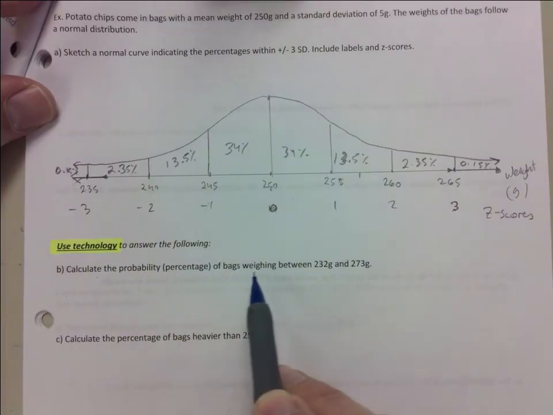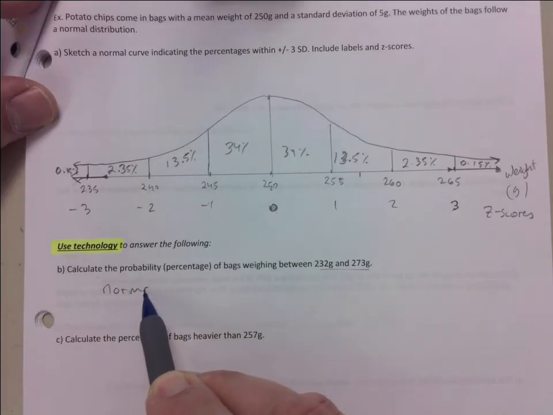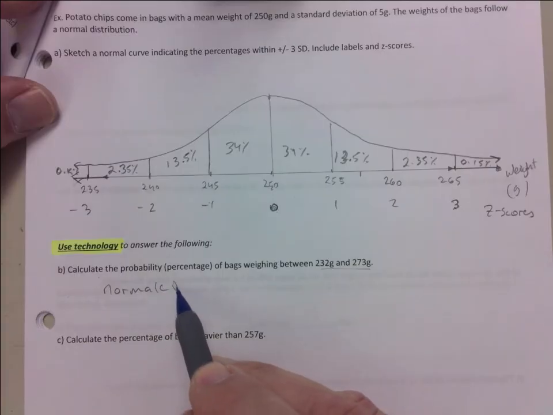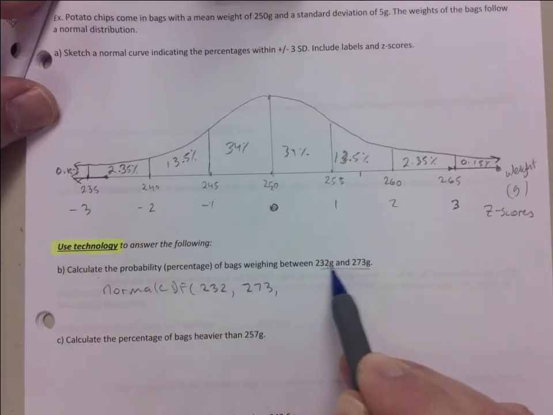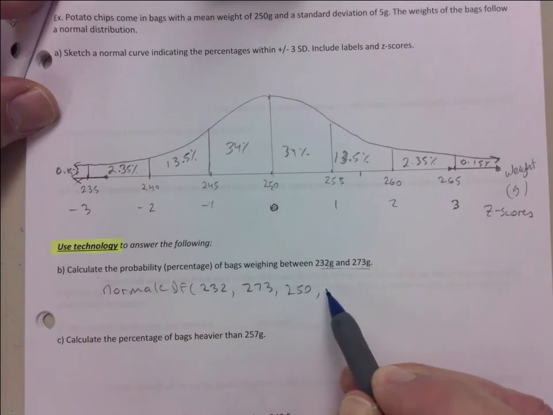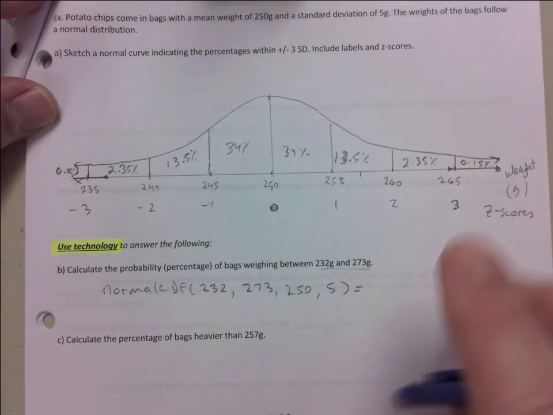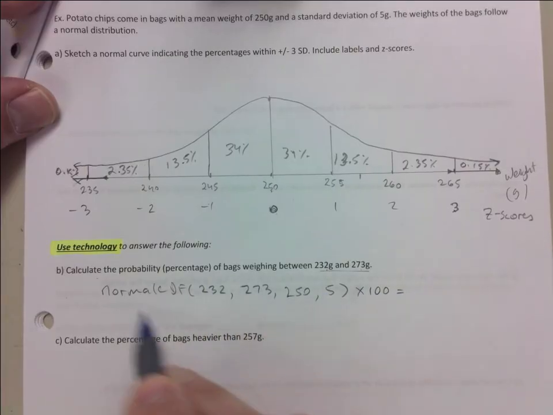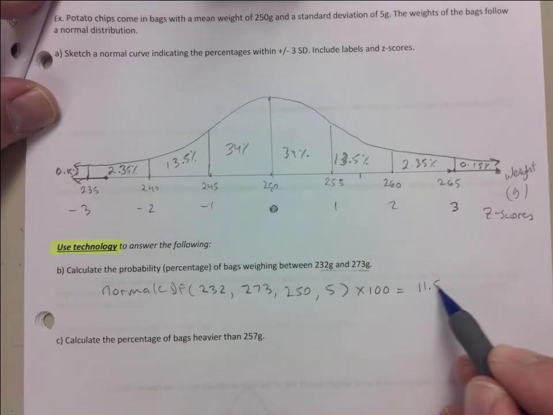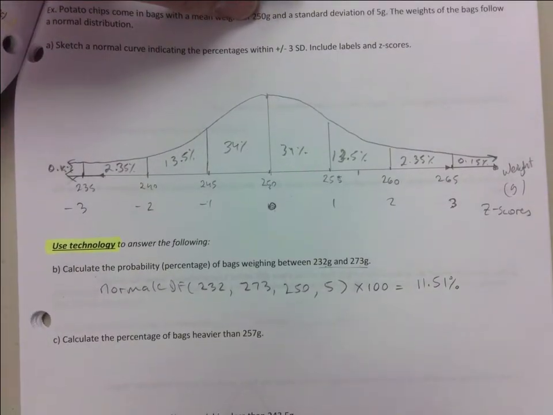Calculate the probability of the bags weighing between. So what would this be? Normalcdf or inverse norm? Normalcdf. If it's asking for probability or percentage, you want to be using this. And this one is 232, 273. It gives me the start and the stop, and you got to go mean and standard deviation. If you do that right, I actually on my key, you probably saw me doing this, right? I take whatever I get here, multiply by 100, and that's 11.51%. So 11.51% of bags give you that.